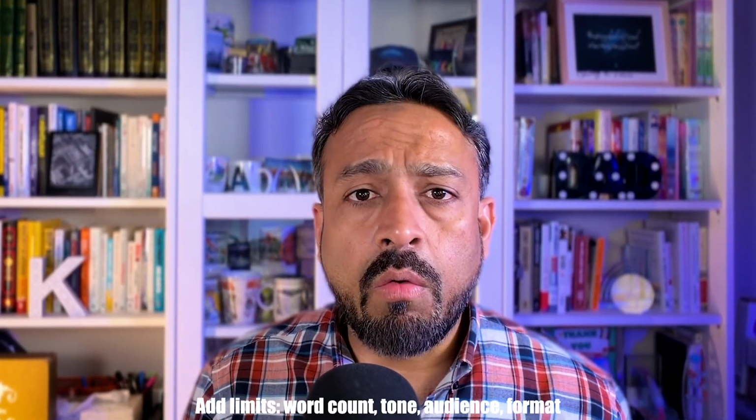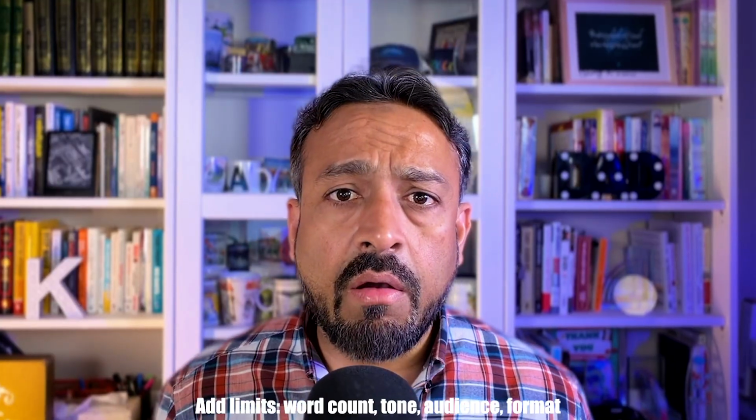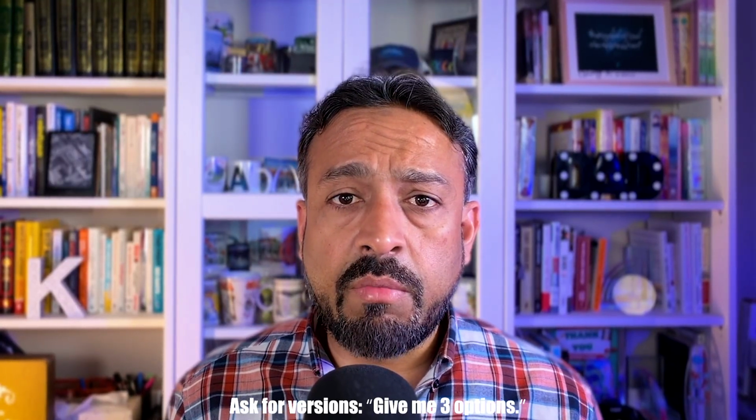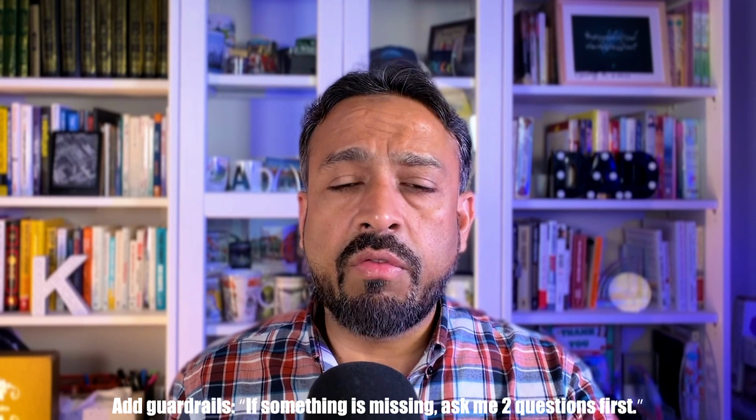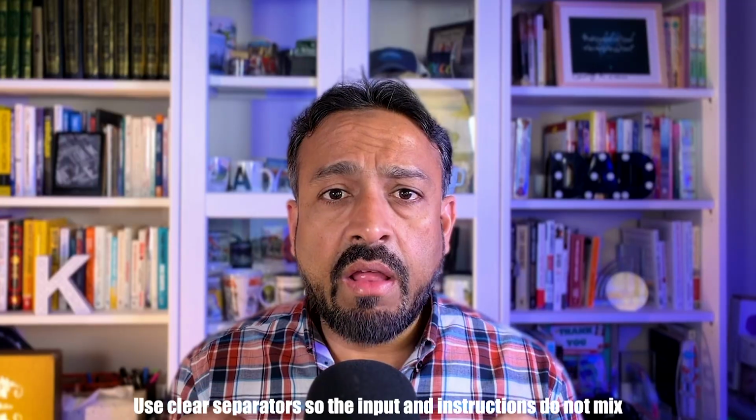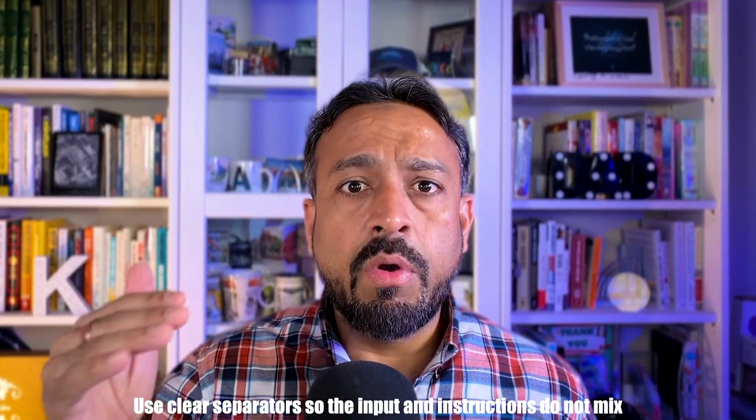Now you can make the RISE framework even stronger by adding some of the things that you have learned in the previous prompt frameworks. For example, add limits, word count, audience, format, put this kind of guardrail. You can also ask for different versions: give me 3 versions. One more important tip is to put a guardrail that asks: ask me 2 questions if there's anything missing in my prompt. Finally, when you write your prompt, put different headings so you can differentiate between input and steps and the rest. I usually use the hashtag: hash input, hash task, hash results, and expectation. So that's how you can make it even stronger.